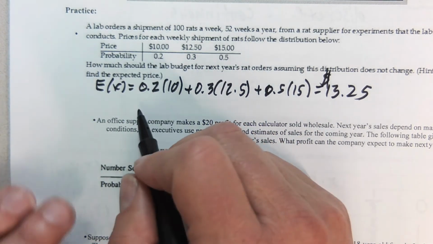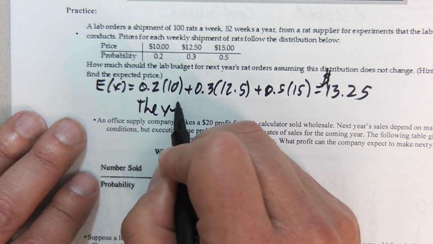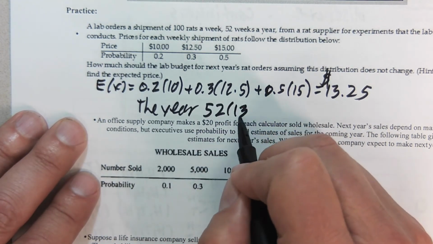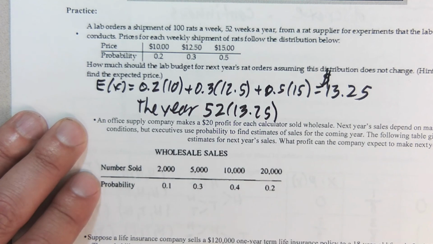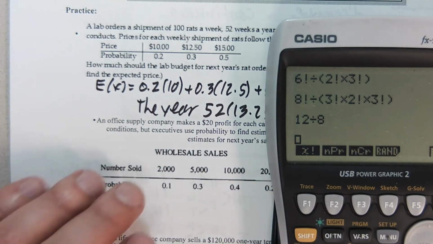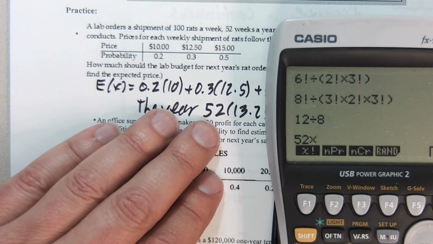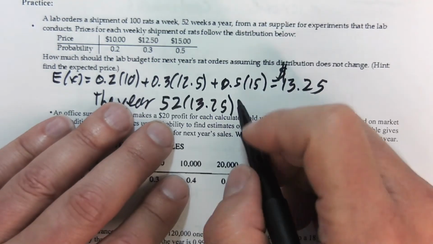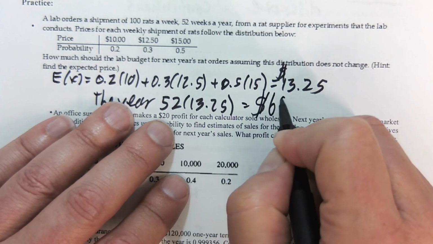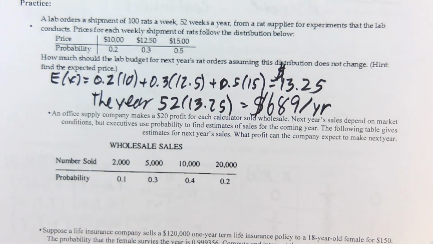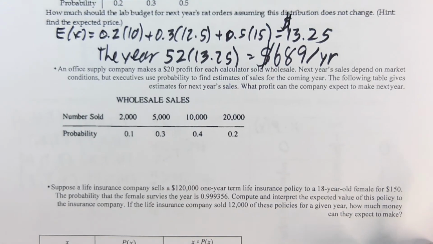So how much will it cost for the year? Well, that's going to be 52 weeks in a year, times 13.25. So 52 times 13.25. So $689 per year. So that's the budget for the year. Let's try another one.